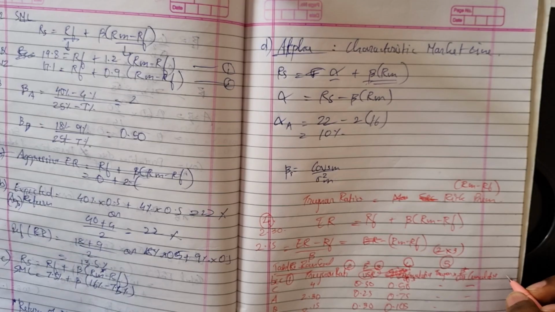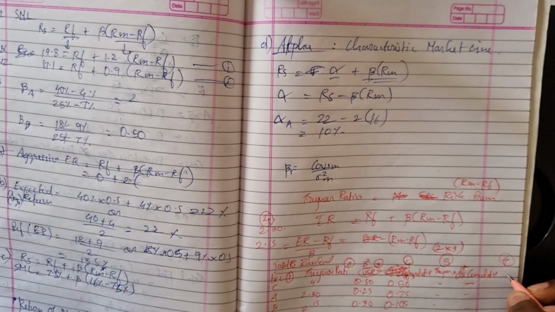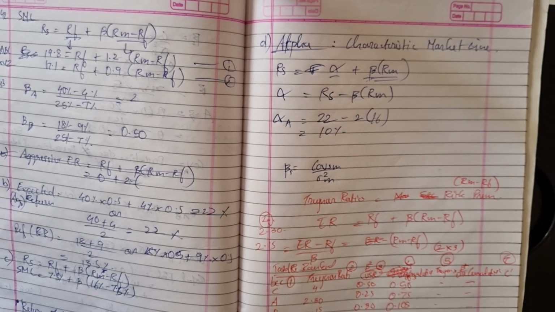Now the last one, the 7th part, is your important part. This is your C value. What is the C value?